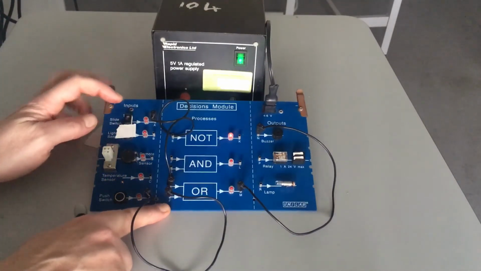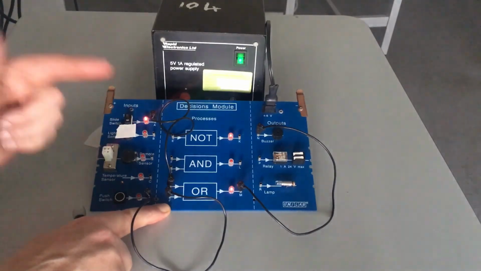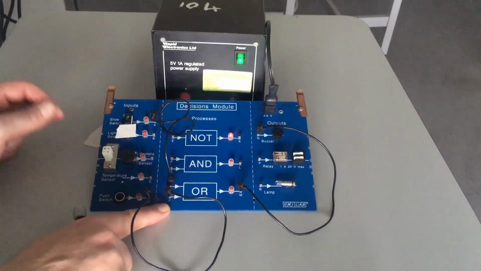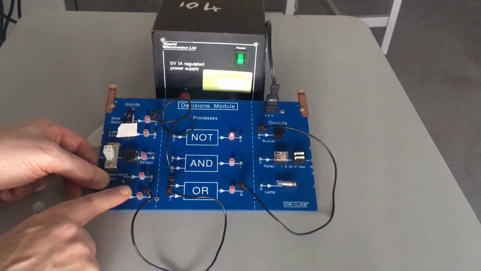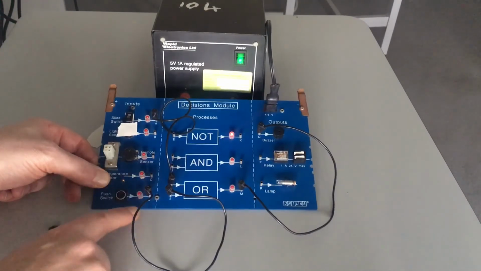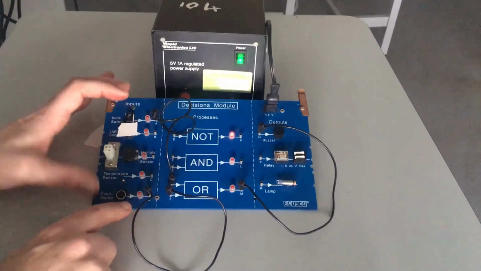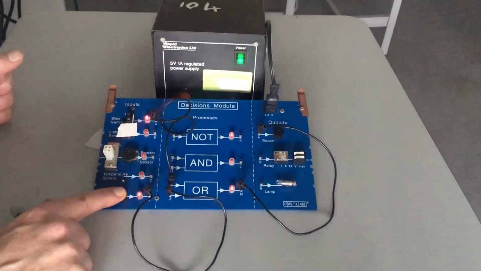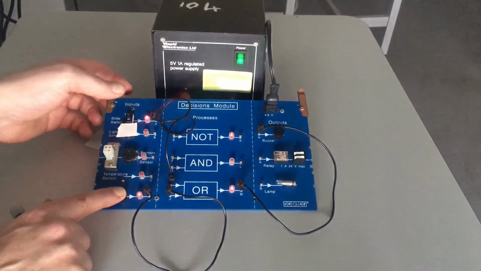I change one of the switches, I get an output. I do the same for the other switch, I get an output. So quite clearly, if I do both switches, I also get an output.